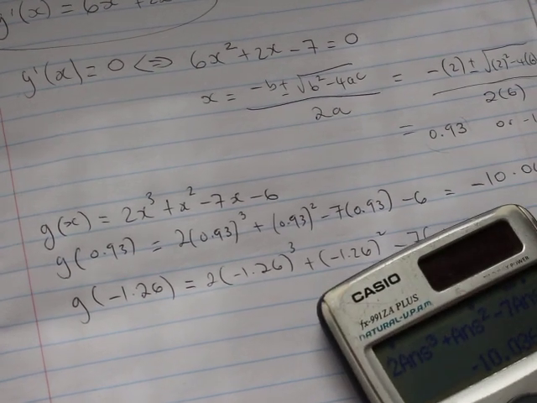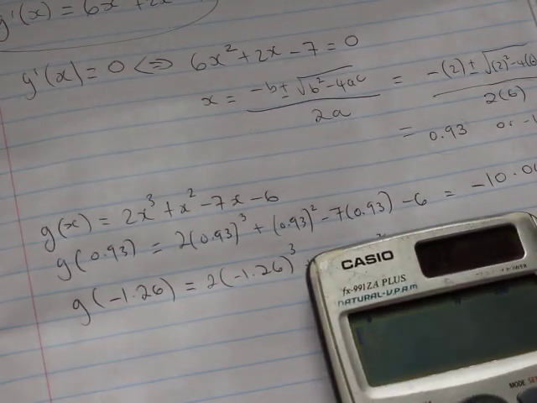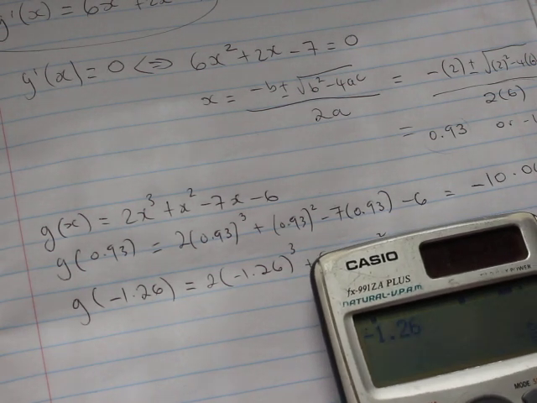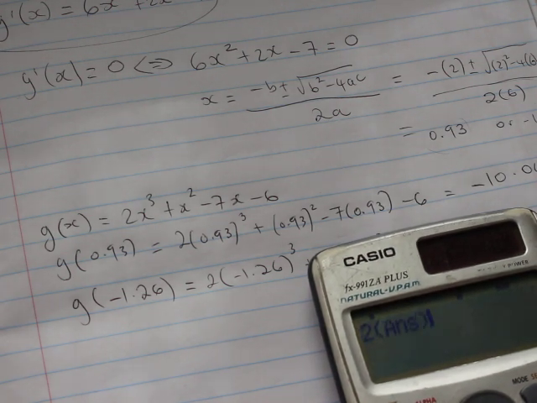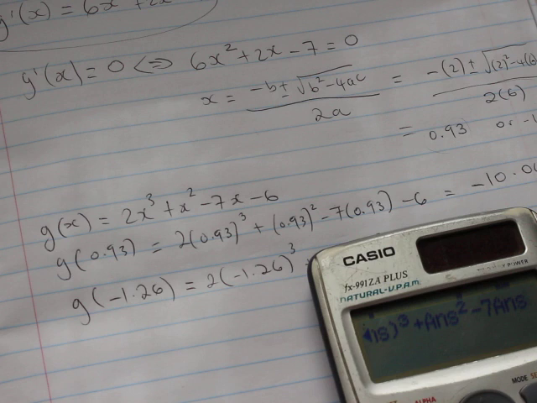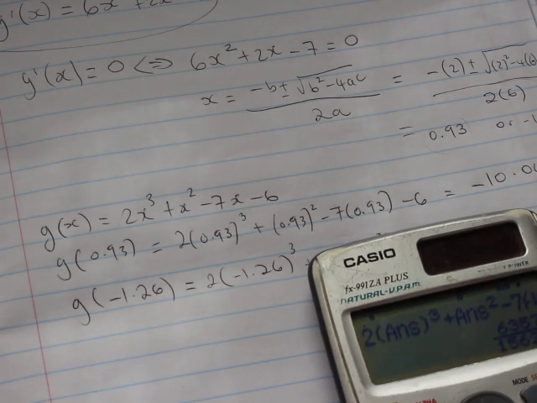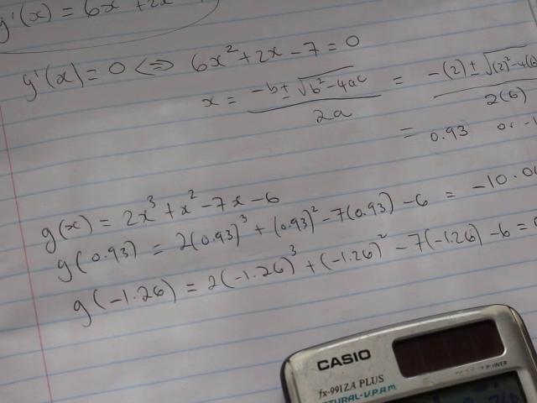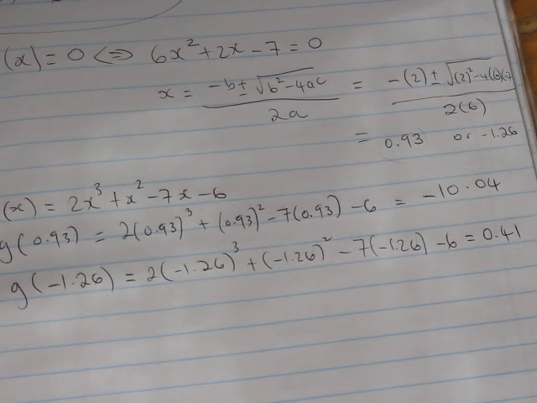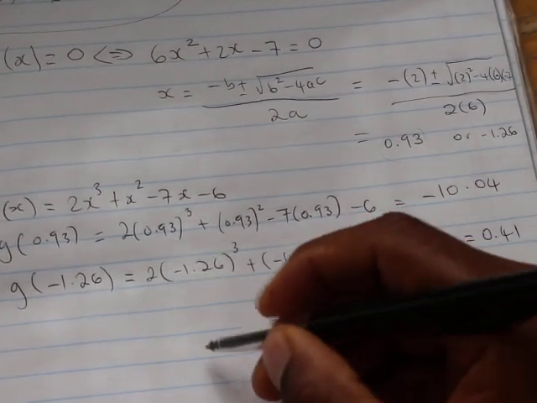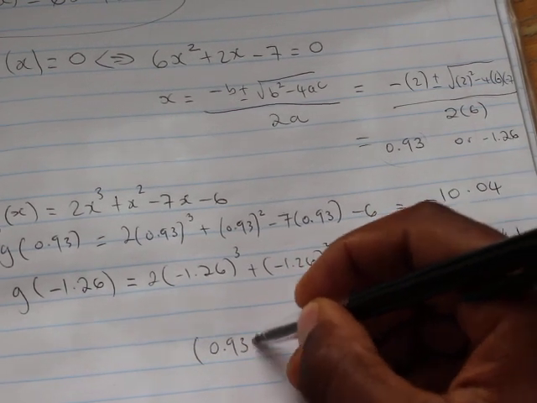Okay, so we plug that into our calculator. So I'm just going to say minus 1.26, right? So I have it there as an answer, so 2 times the answer cubed, and then plus the answer squared minus 7 times the answer minus 6. There you go. We've got 0.41, right? 0.41.